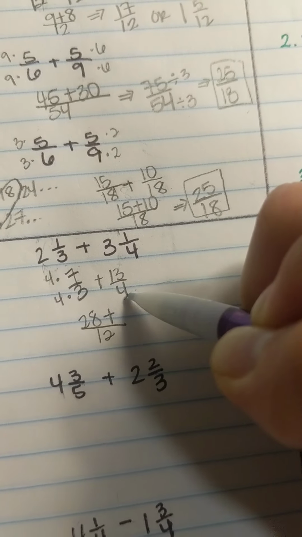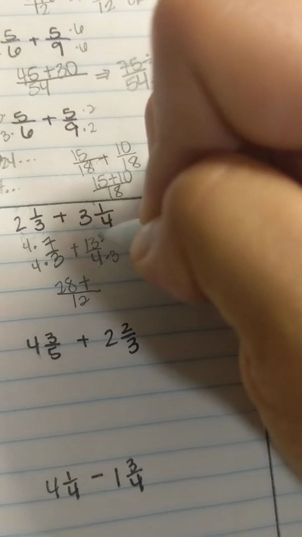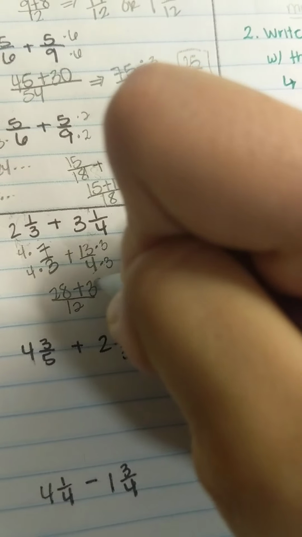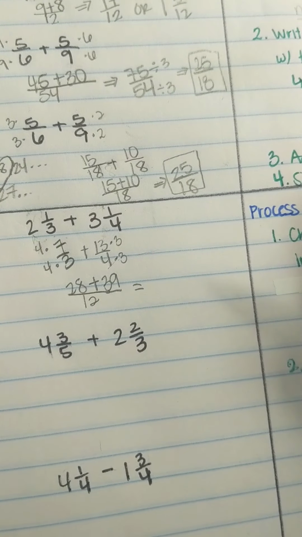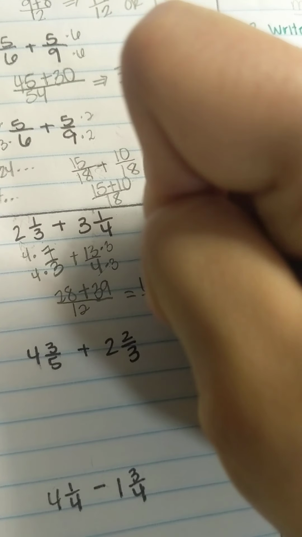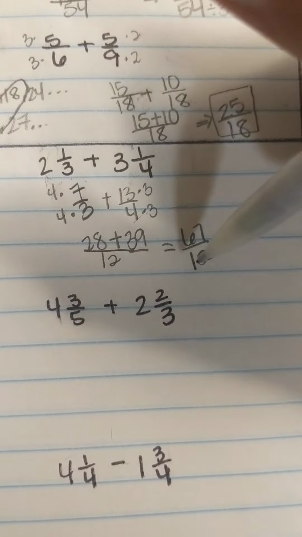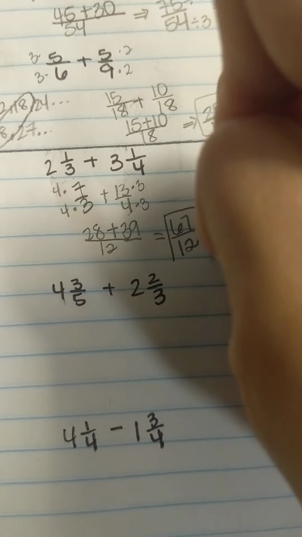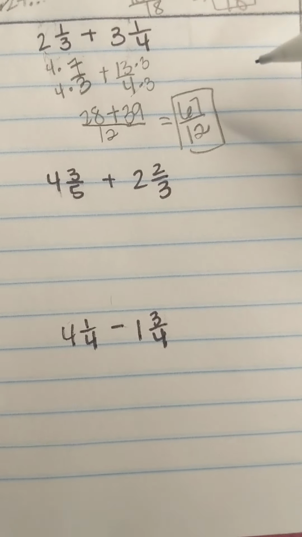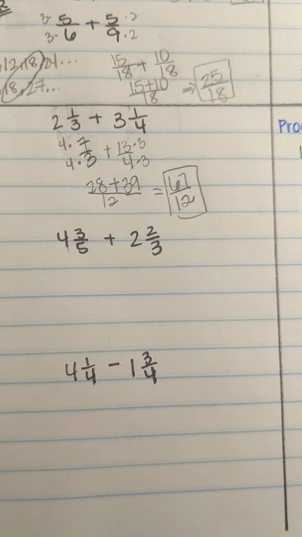Okay, how do I get from 4 to 12? Well, I multiply by 3. I tripled this fraction, so I have to do that in my numerator too. 3 times 13 is 39. Now I can add my fractions. 28 plus 39 is 67/12. Alright, the question is, can I reduce this fraction? No, you may not. So that's going to be your final answer. Again, you could change it into a mixed number if you want, but sometimes that's going to cause you more work. So just keep it as an improper fraction.